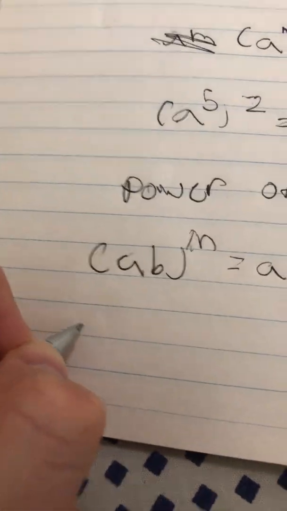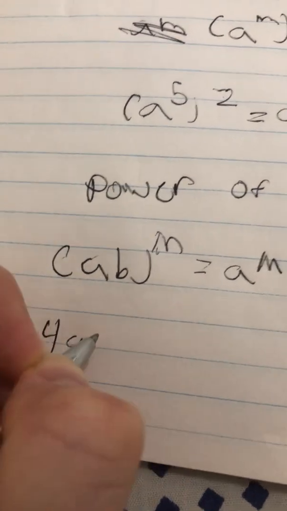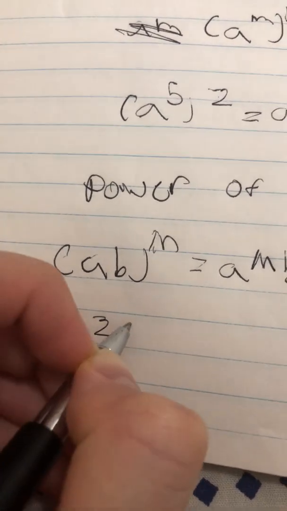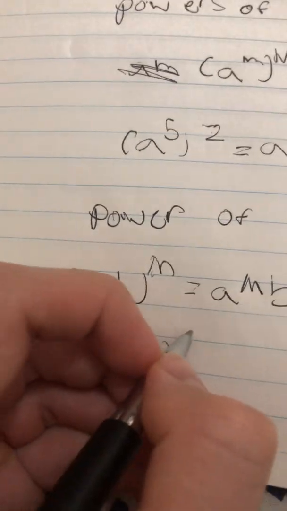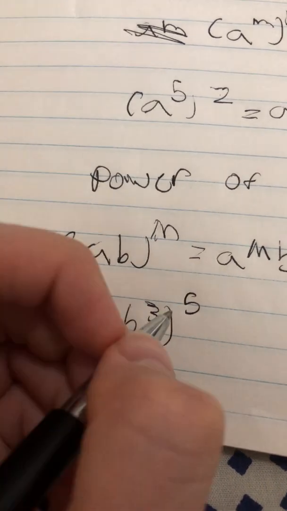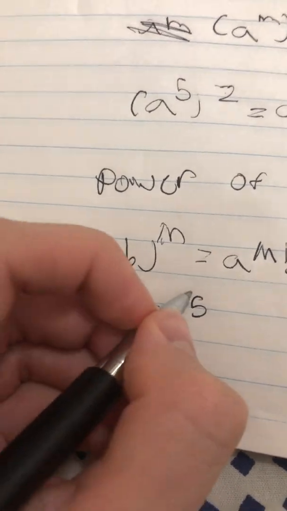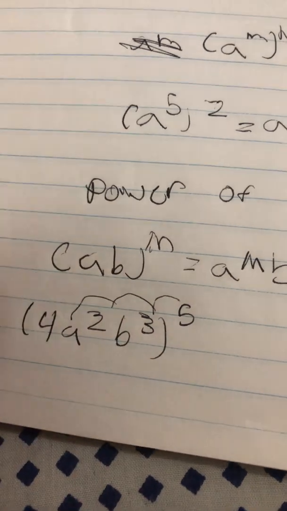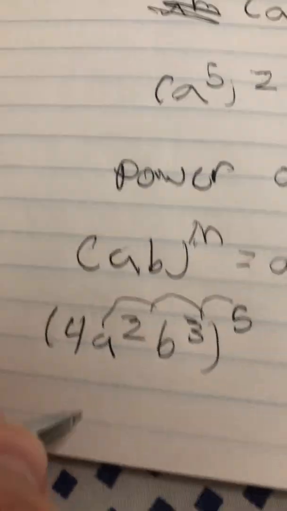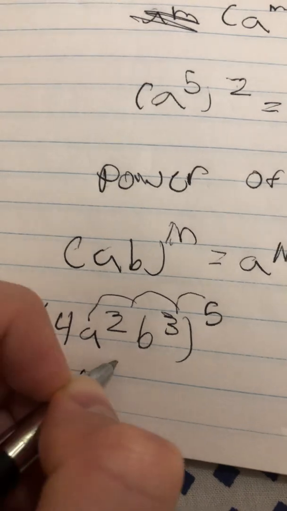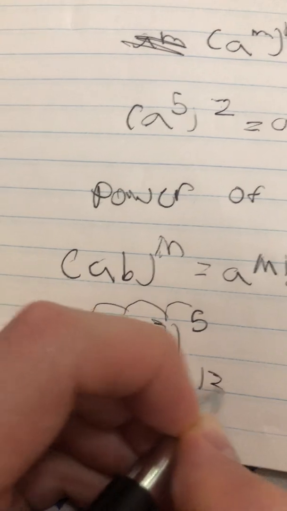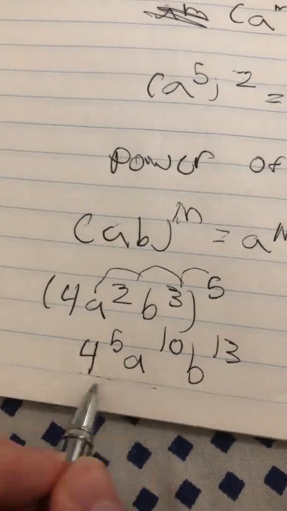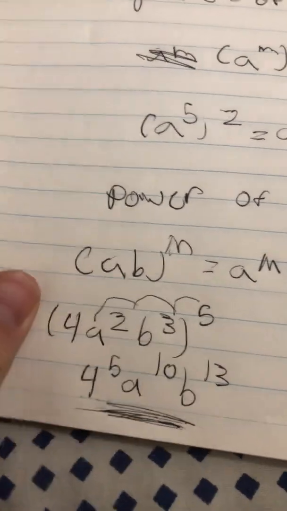So let's say an example. Kind of running out of space, but say we had 4a to the 2nd and b to the 3rd in parentheses, and also we had 5 on the outside. So now we have to distribute the 5, to this, here, and here. I'm not going to compute 4 to the 5th because that takes time. So let's just say 4 to the 5th, a to the 10th, and b to the 15th. This is the final answer.